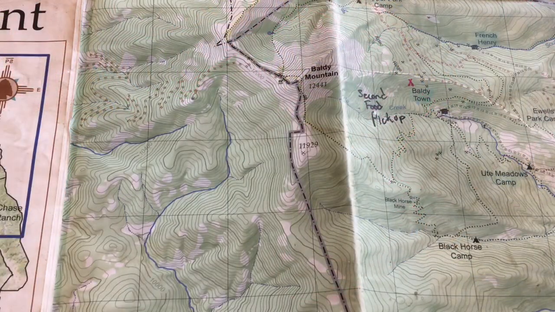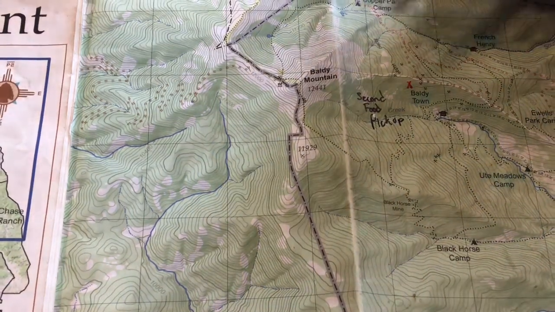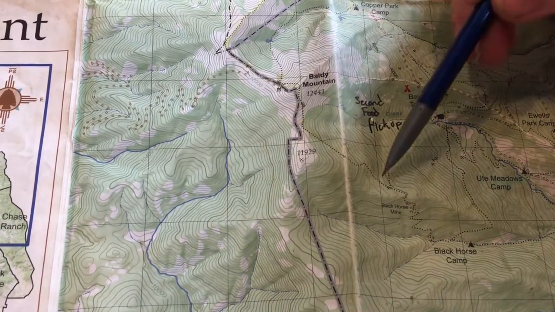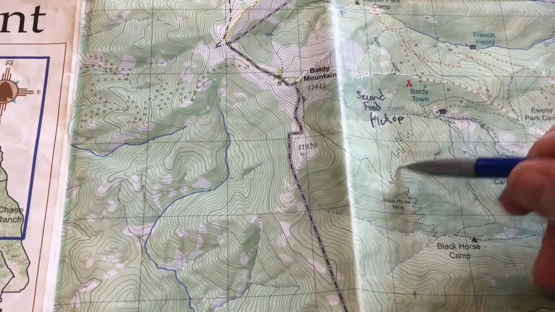Here we have the Philmont North sectional map, particularly looking at the Baldy skyline area. And we are currently in Baldy town, and we need to get up to Baldy Mountain. So we need to take this trail here, and we're going to say that it follows this general path.